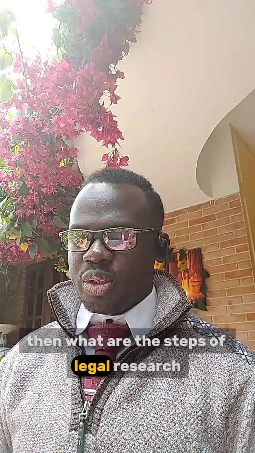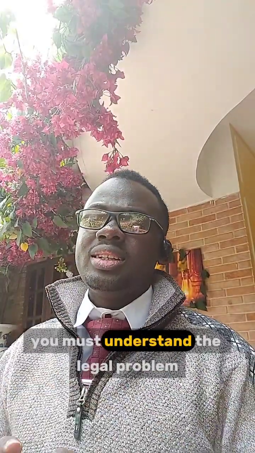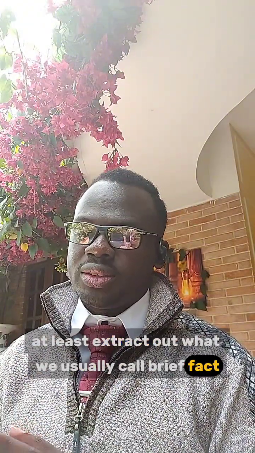Then what are the steps of legal research? The first step of legal research is understanding the problem. You must understand the legal problem or the legal question that has been posed to you before you actually start legal research. So summarize it and at least extract out what we usually call brief facts.